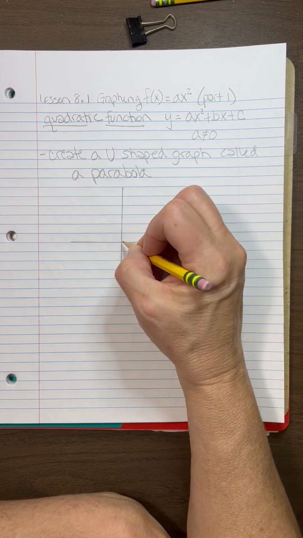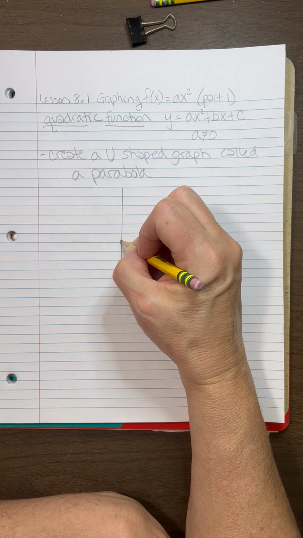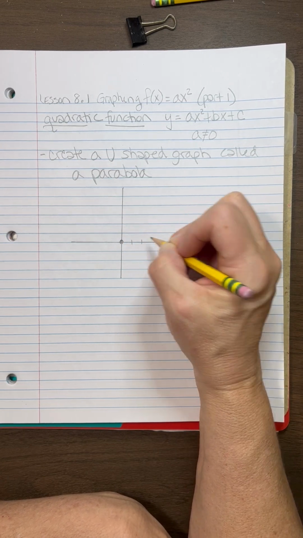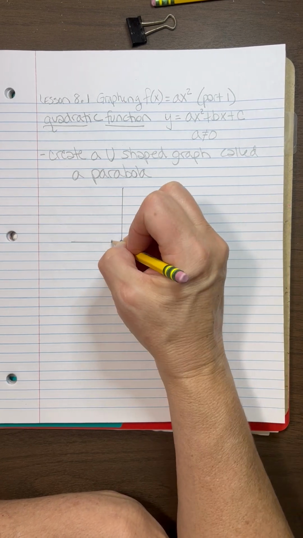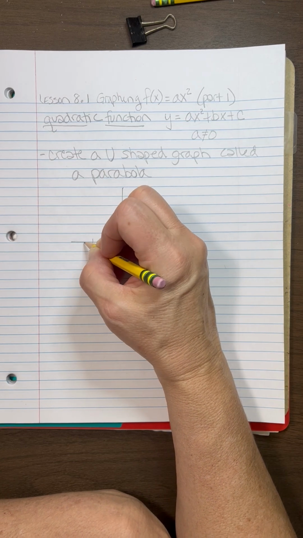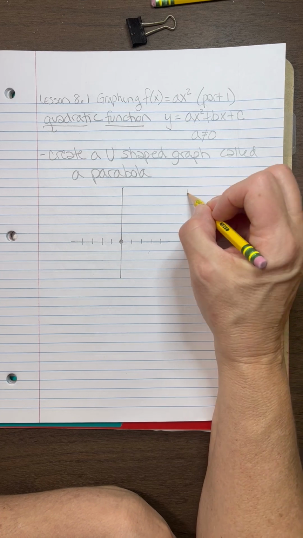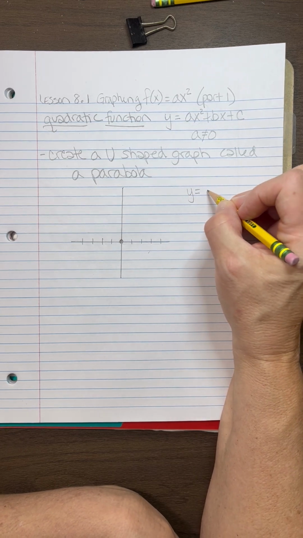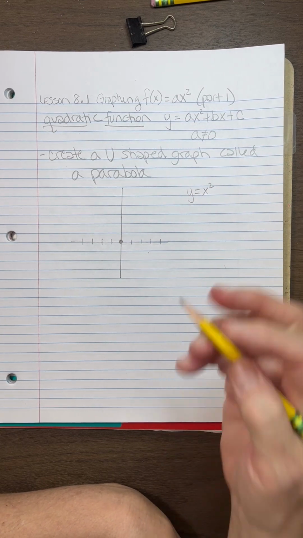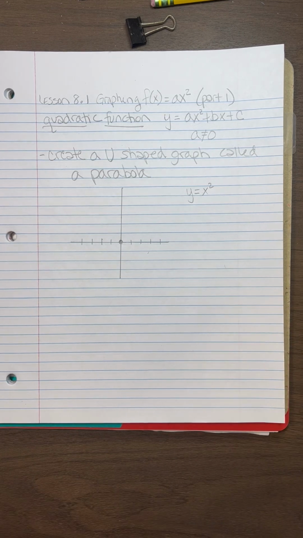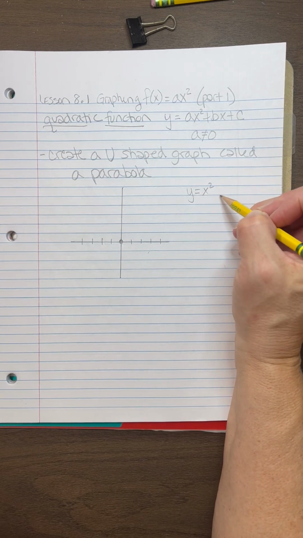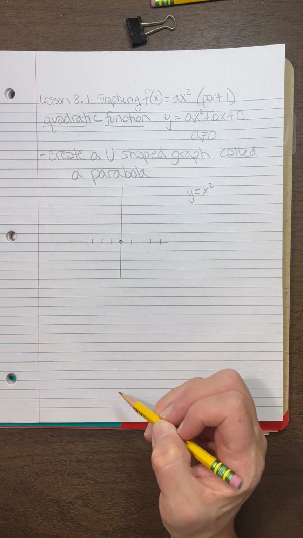Okay, so if we have the graph of a quadratic, and specifically this one is going to be y equals x squared. So there's no a number, there's no b term, and there's no constant.